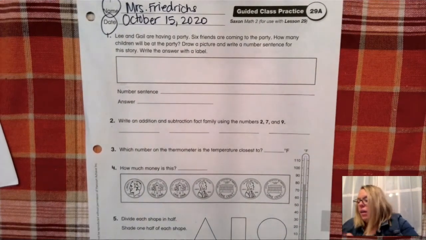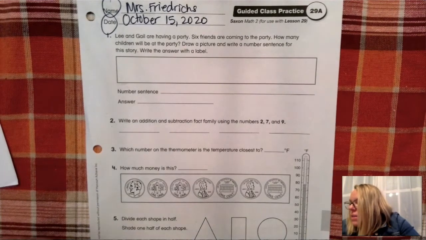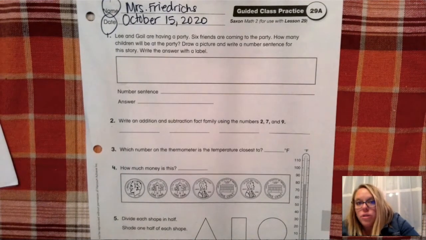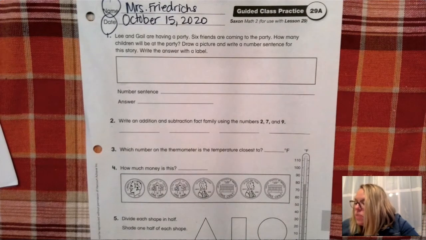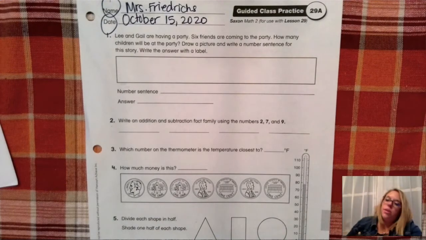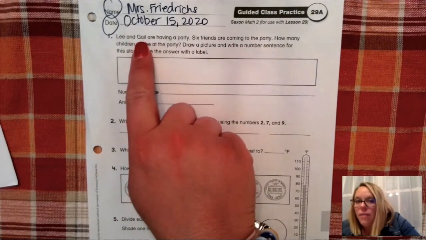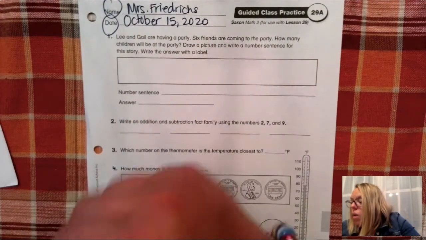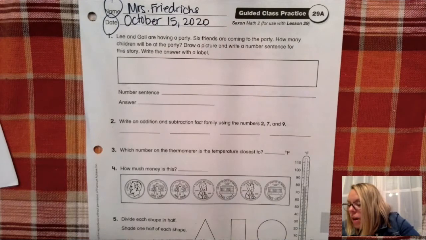Lee and Gail are having a party. 6 friends are coming to the party. How many children will be at the party? Draw a picture and write a number sentence for the story, and write your answer with a label. Okay, so Lee and Gail are the ones having a party, and 6 friends are coming. So we want to know how many children total are going to be at our party.